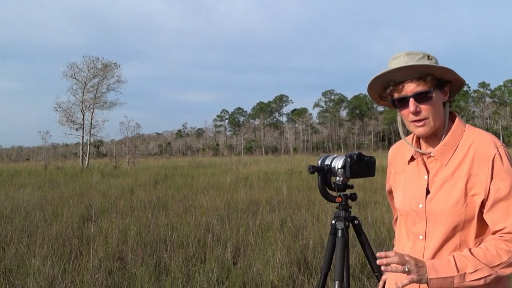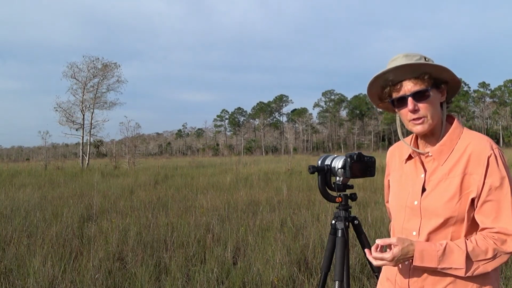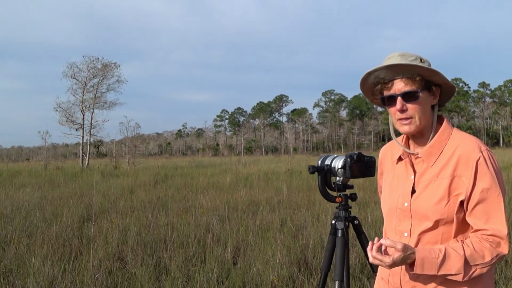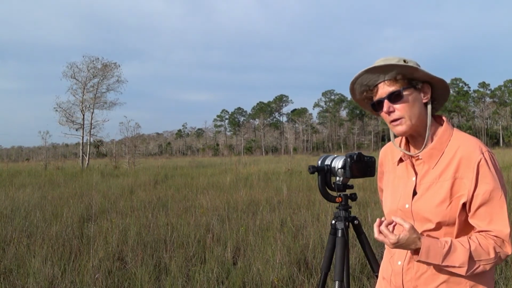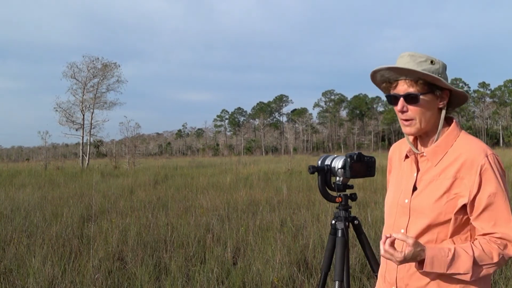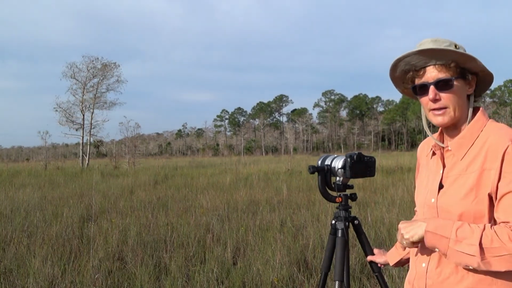Okay, another advantage of the telephoto lens is that you can more easily stitch together images and form a panorama with them. And the reason for that is because you don't have that parallax effect that you get with the wide-angle lens. Now, what do I mean by parallax effect? I think I can show you better than I can explain it.